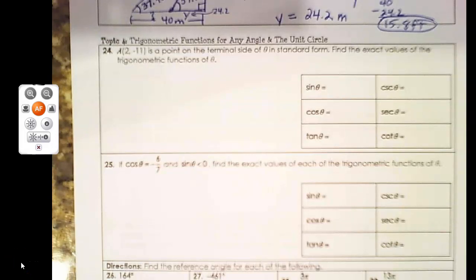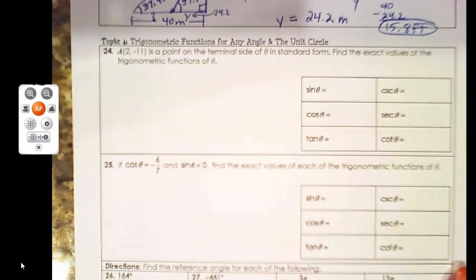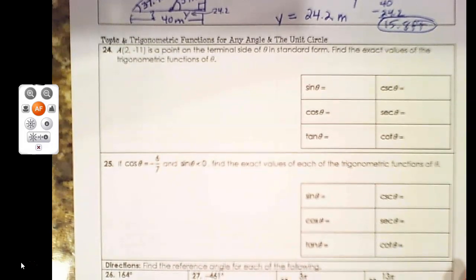Alright, here we are at topic 4, trig functions for any angle in the unit circle. And unfortunately I do not have a copy of my unit circle with me, so I will work on this without it and see how that goes.